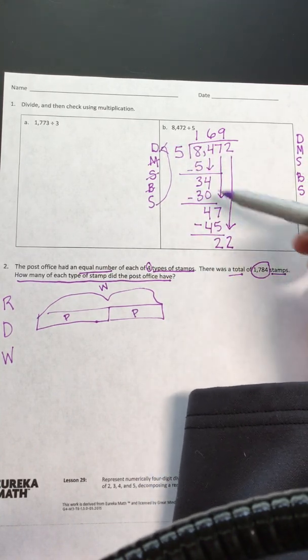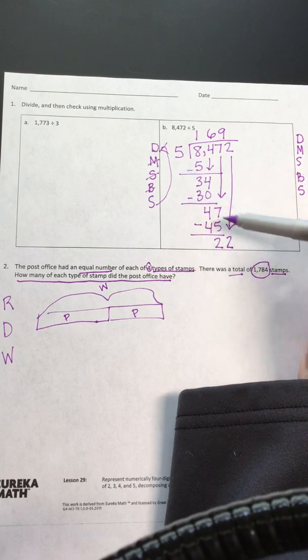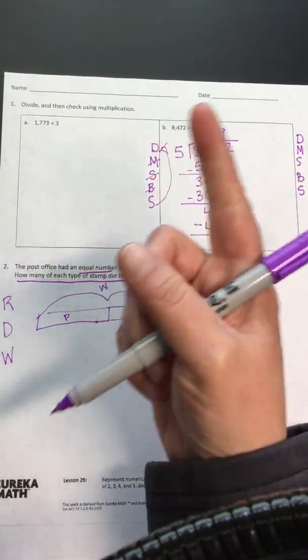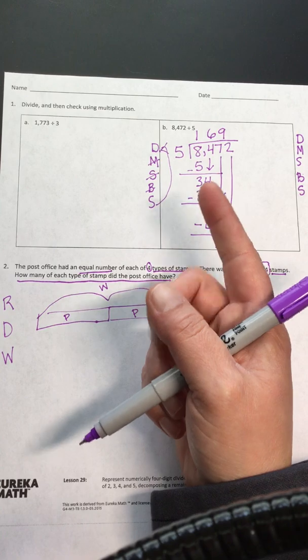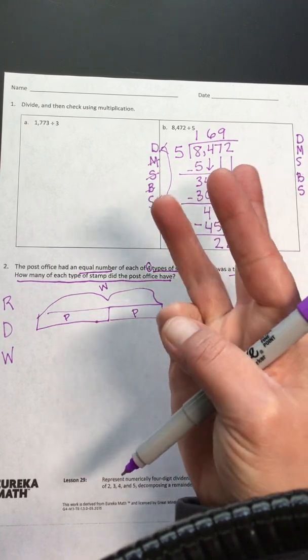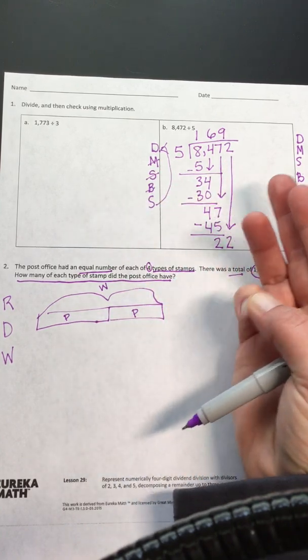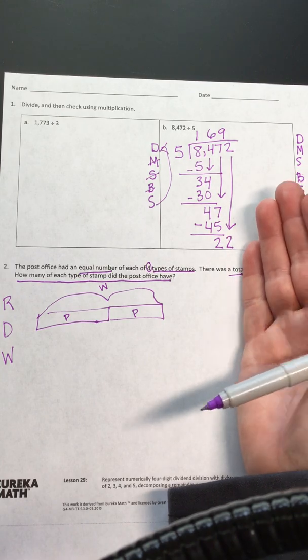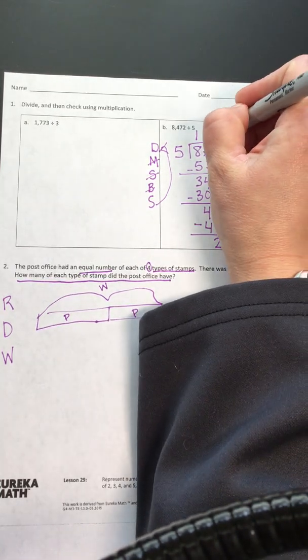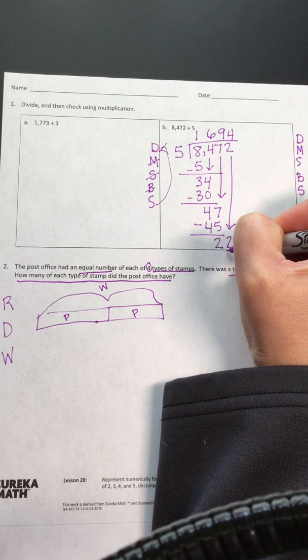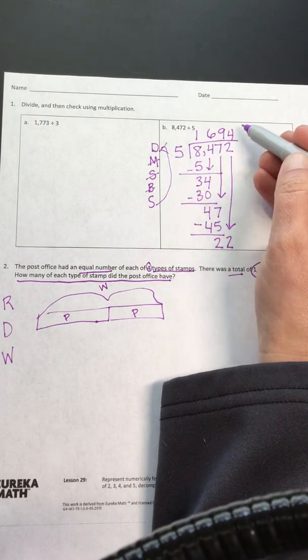Can 22 be divided by 5? Yes. How many times? Let's see. 1 times 5 is 5. 2 times 5 is 10. 3 times 5 is 15. 5 times 4 is 20. Ooh, it can go in 4 times. So 22 can be divided by 5, 4 times.